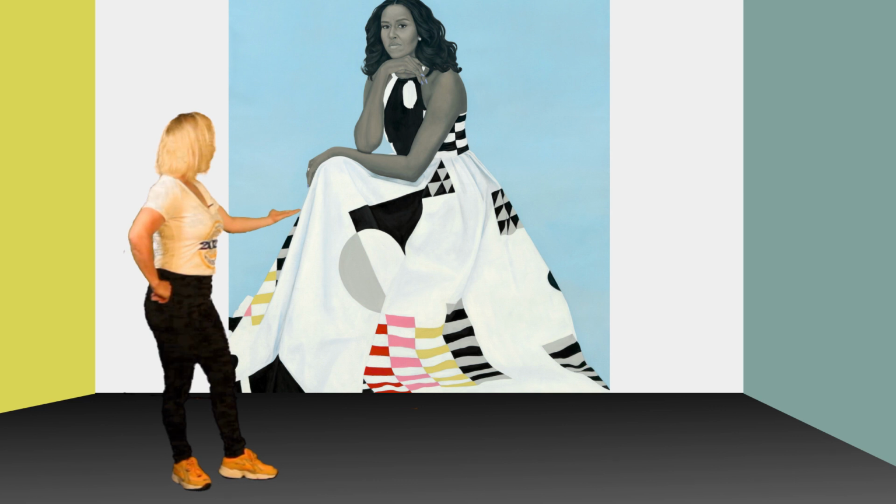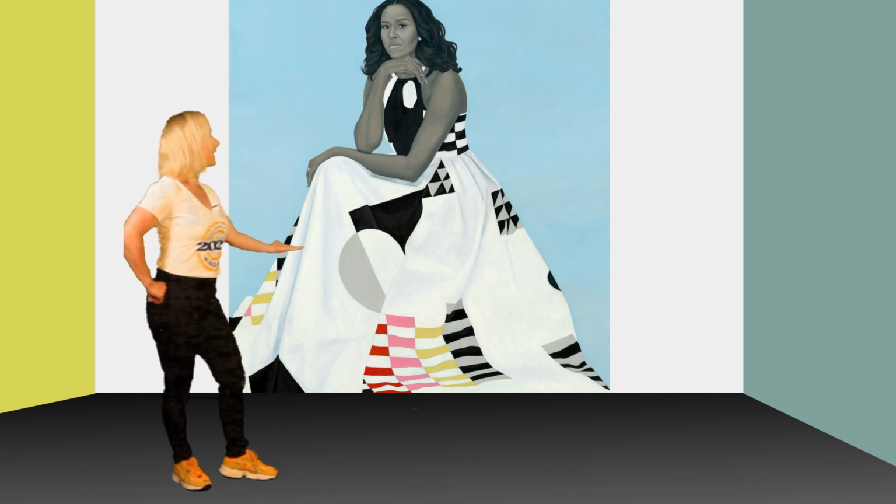And this week we're going to be looking at the artwork of Amy Sherald. Amy Sherald is an American painter, and she became very famous because she did the portrait of, guess who? The amazing, elegant, graceful Michelle Obama.